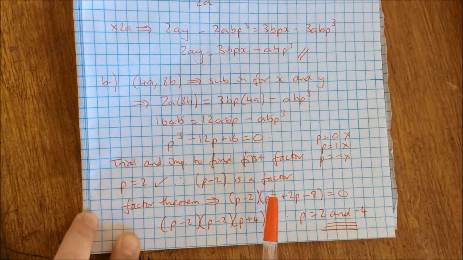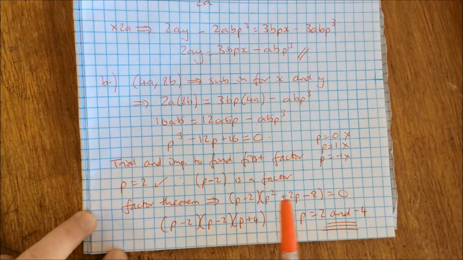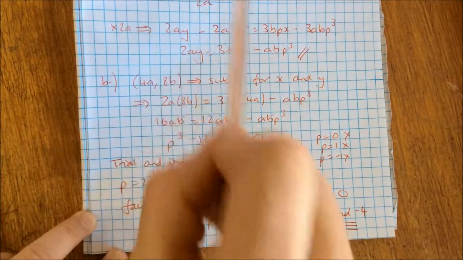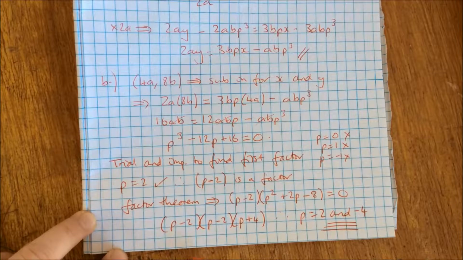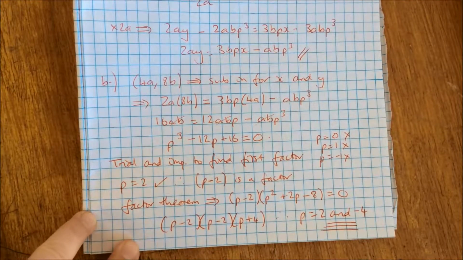Now that was a lot of marks, that question. 10 marks, that's a lot of marks on this paper. And usually the form comes up like this very often, so it's worth learning and practising.